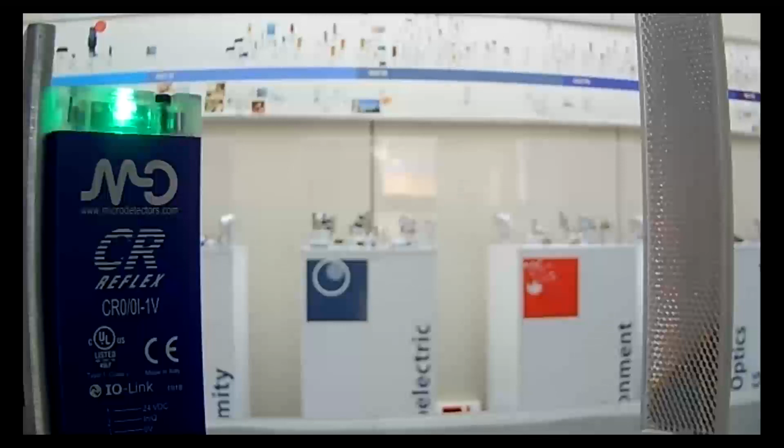Thank you, Giovanni. Now we have connected the sensor to the IO-Link master, and as you can see from the LED blinking, the connection is correct. In fact, on the CR sensor, when the master is correctly connected to the sensor, the signal LED is blinking to make evident that the connection is stable and reliable.